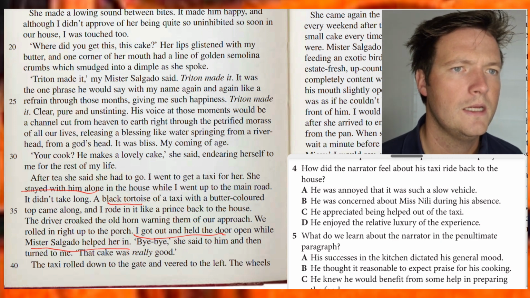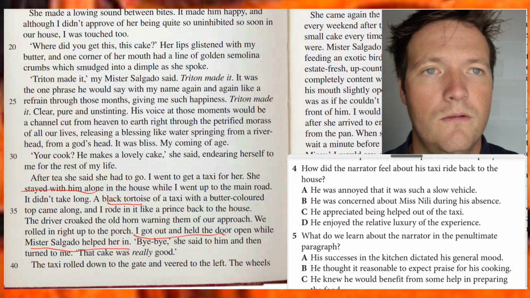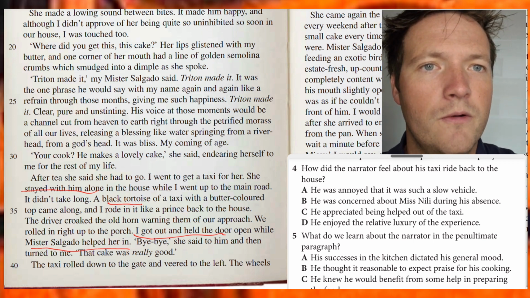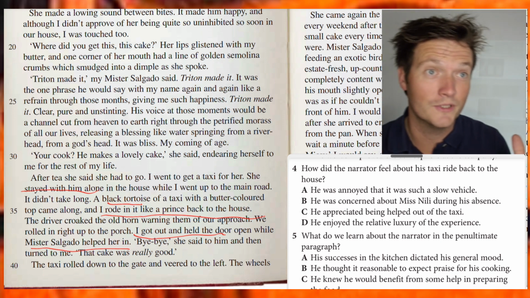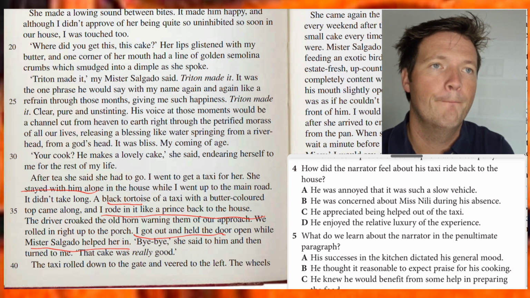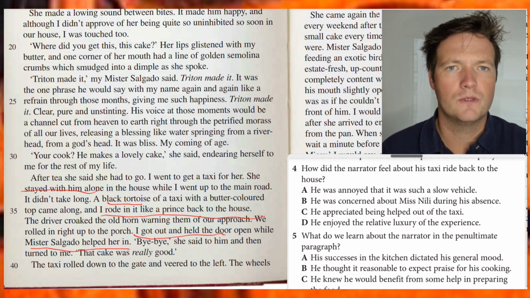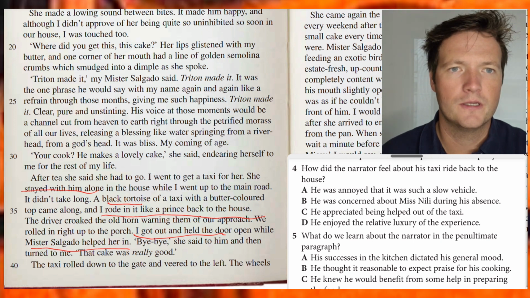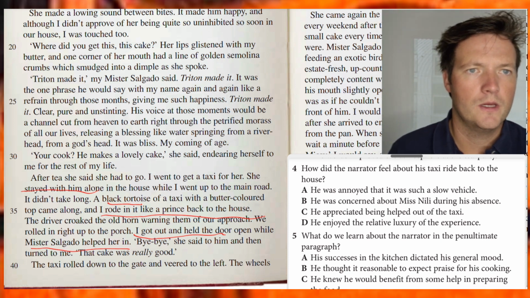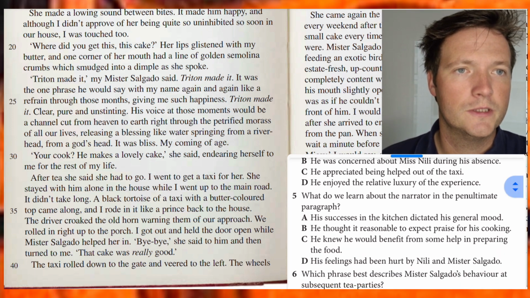No. D, he enjoyed the relative luxury of the experience. Yeah, it was luxury. He says, I felt I rode in it like a prince back to the house, right? Of course, he's not a prince. He's a servant, a cook. So yeah, I think he just felt it was a bit luxurious, a bit of luxury in his life for once. Okay, I think we can move on to number 5 with no problems at all.